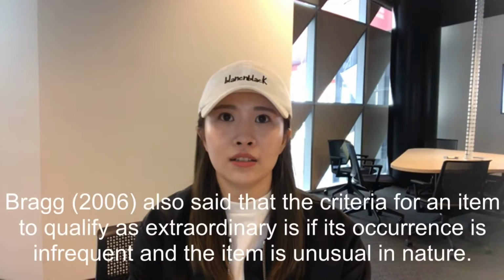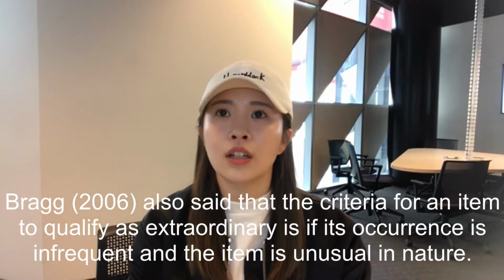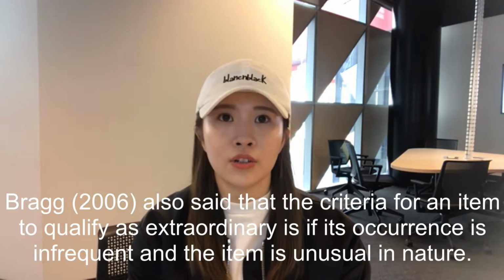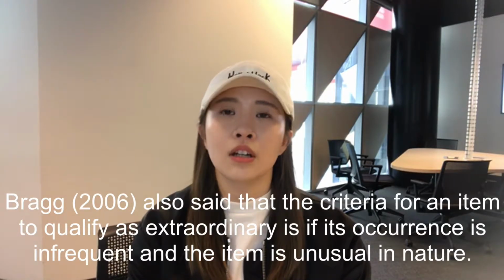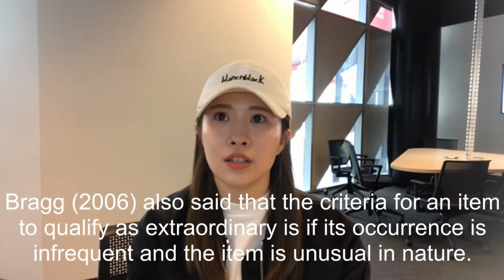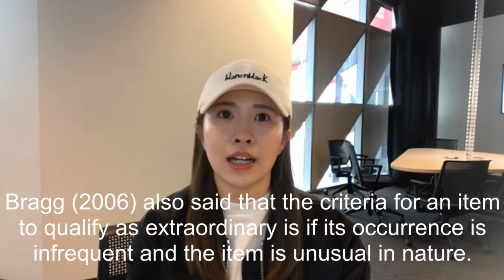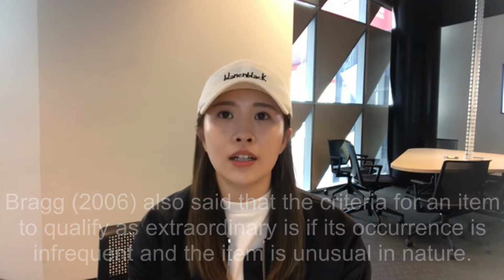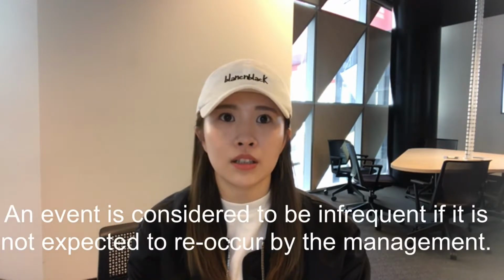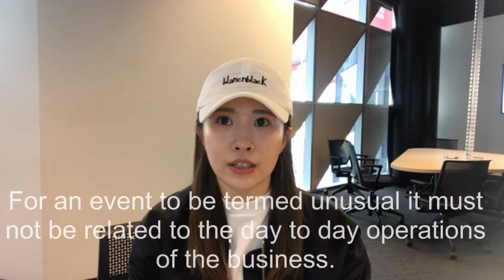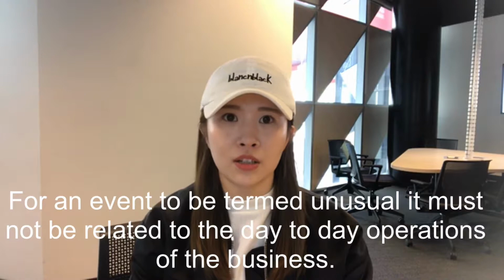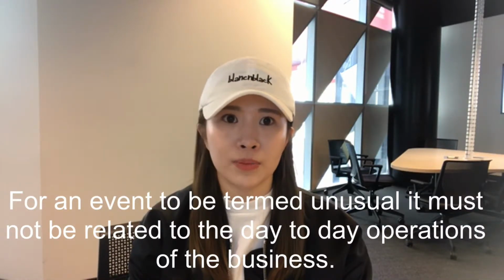Bragg also said that the criteria for an item to qualify as extraordinary is that its occurrence is infrequent and the item is unusual in nature. An event is considered infrequent if it is not expected to reoccur by the management. For an event to be considered unusual, it must not be related to the day-to-day operations of the business.